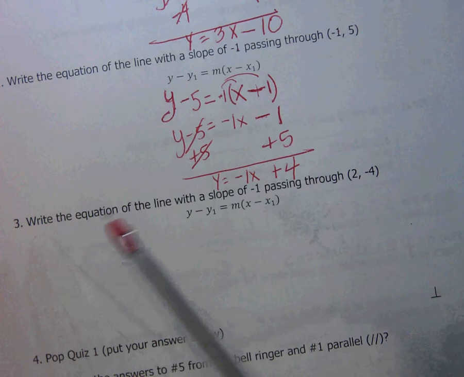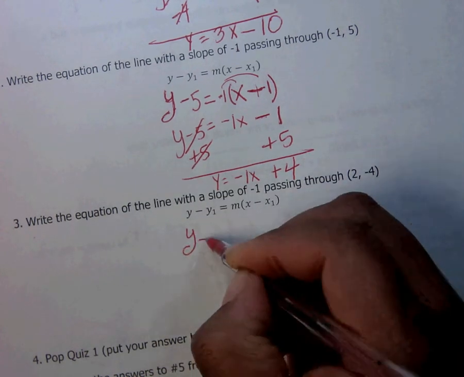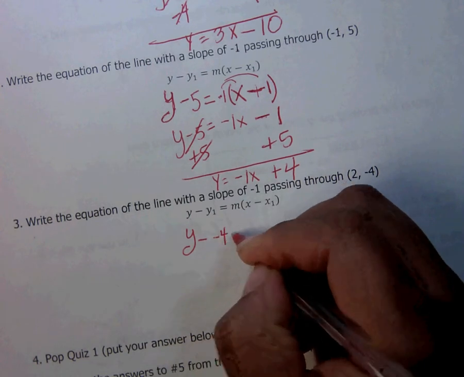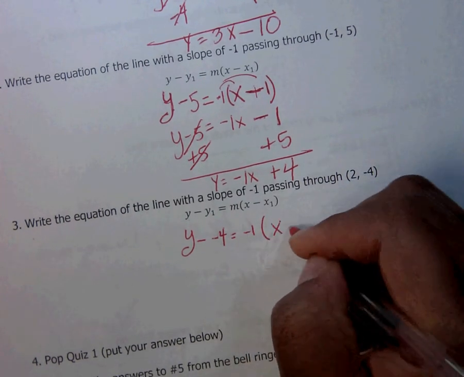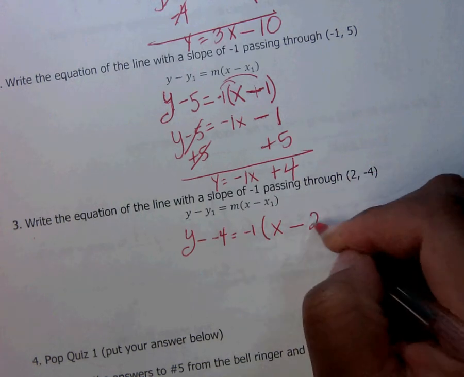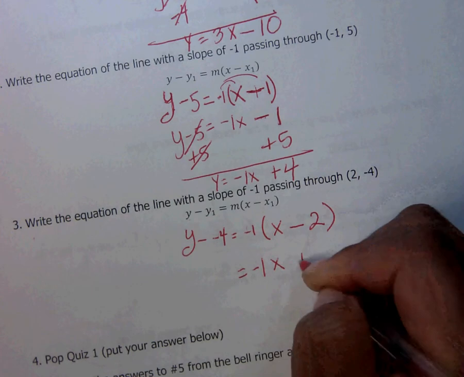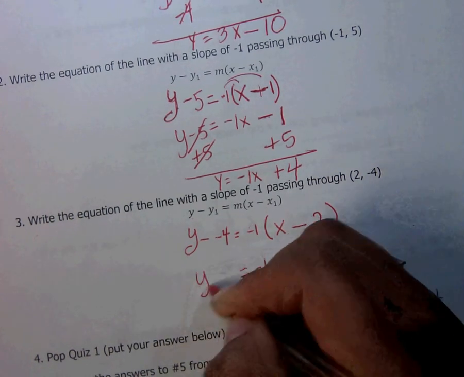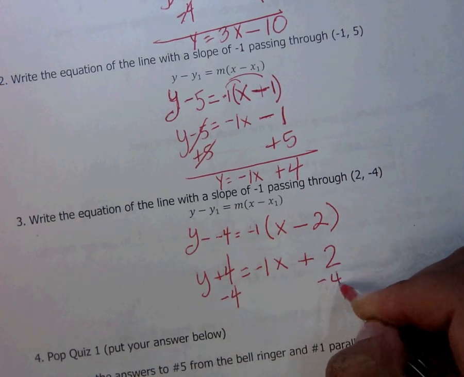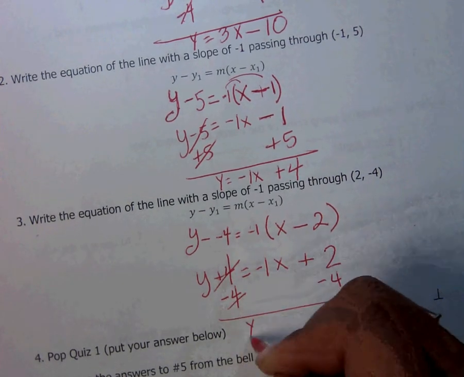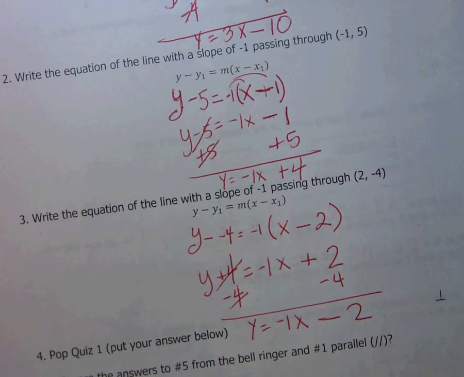Number 3. Y, no number there, minus y1, -4, equals m, -1, open parentheses, x minus x1 is 2. -1x plus 2, y plus 4, minus 4 minus 4. Y equals -1x minus 2.